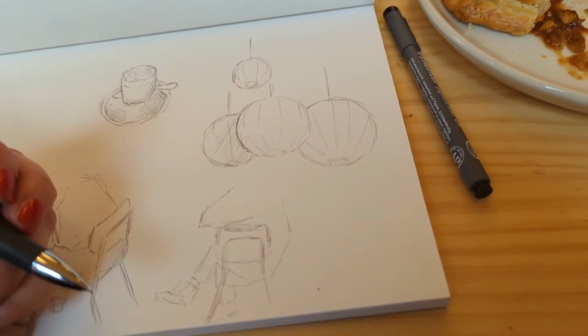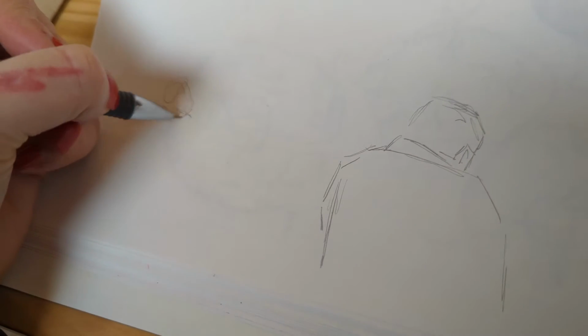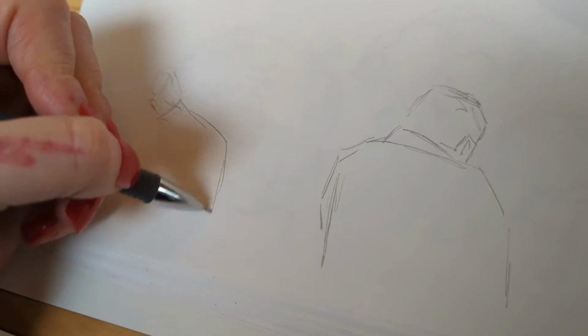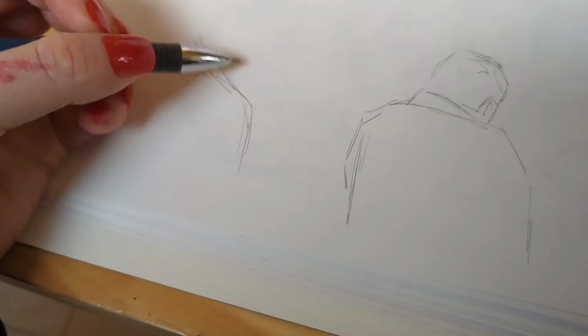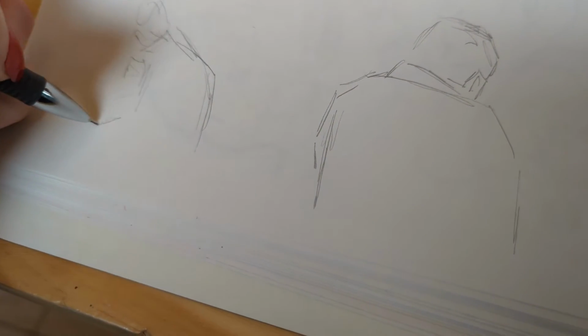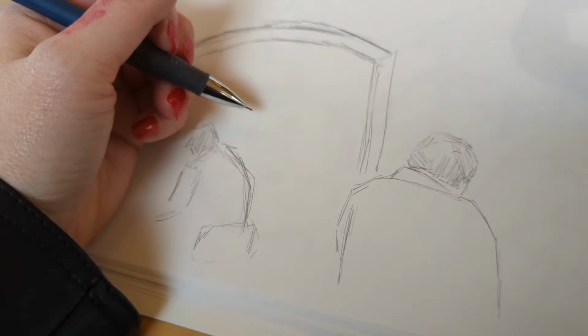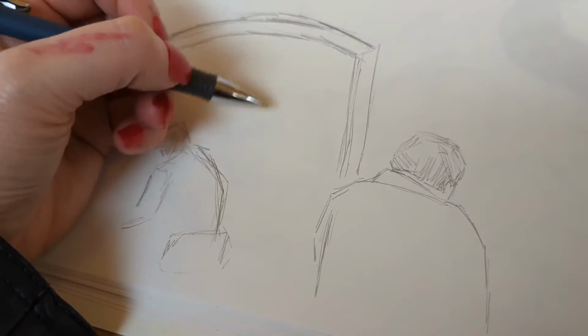But this one you have an extra challenge because you're out in public and your subjects are constantly moving. So it's almost like life drawing in that way. You really have to be quick. It's like gesture drawing. You have to be quick to capture your subjects.